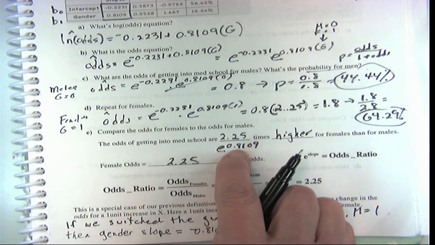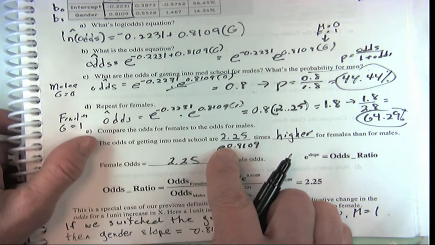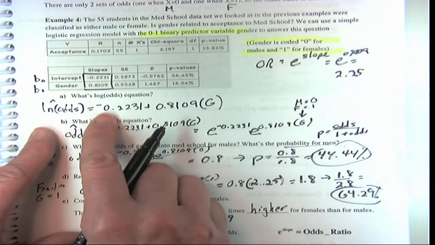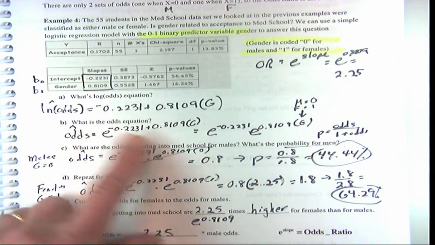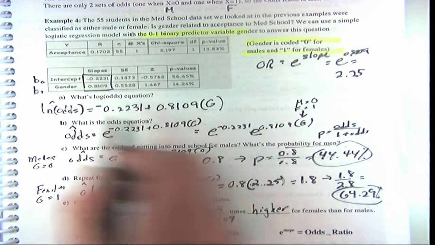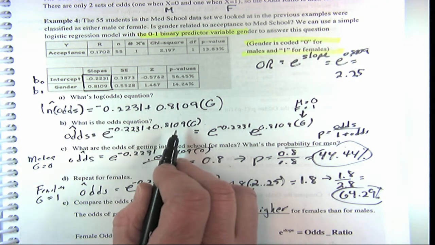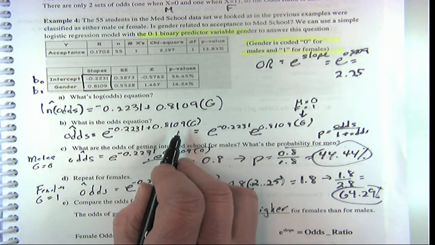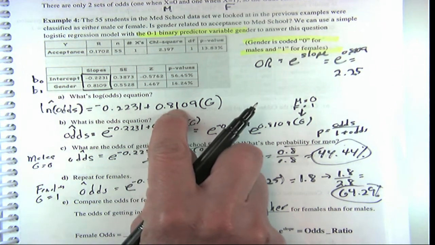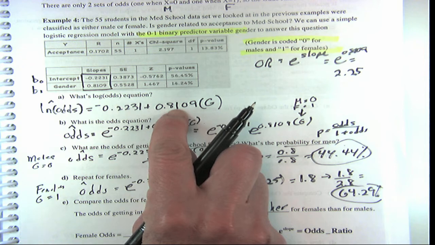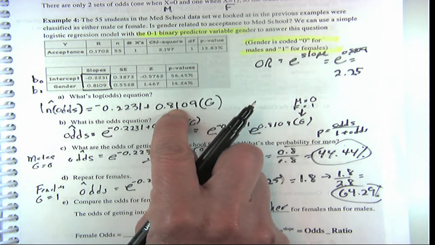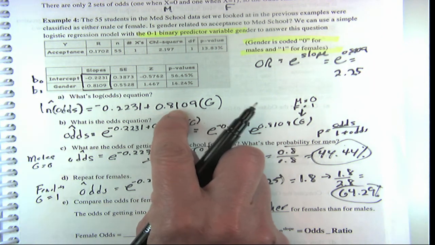It would be the reciprocal, so the slope would be negative. Remember, if you have a positive slope, your odds are greater than 1, and the probability is greater than 50% for whoever's coded higher as you go from 0 to 1.